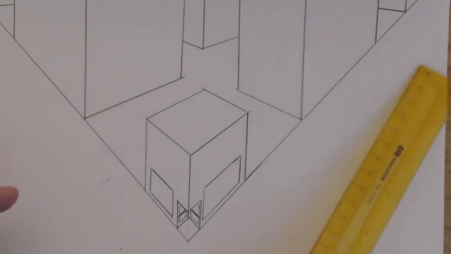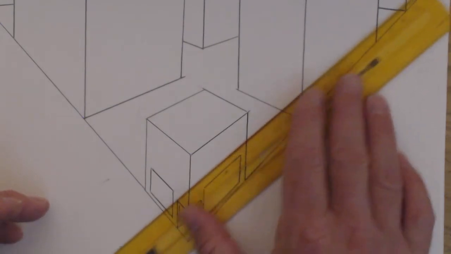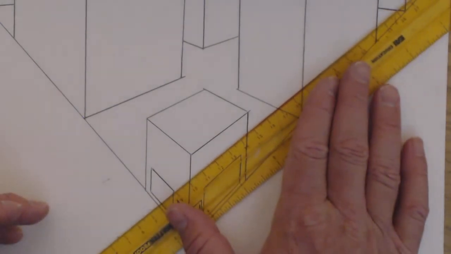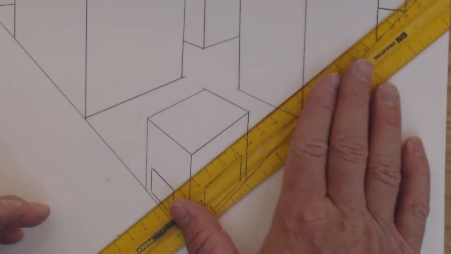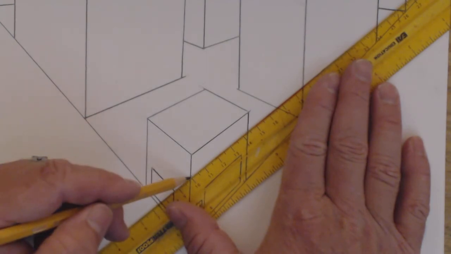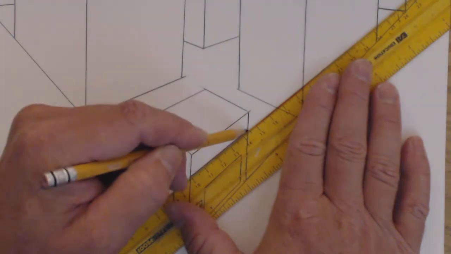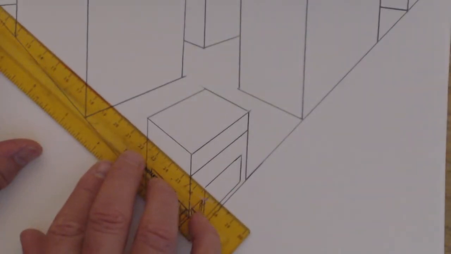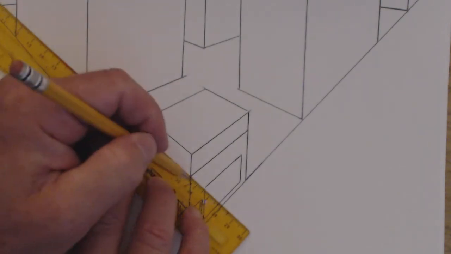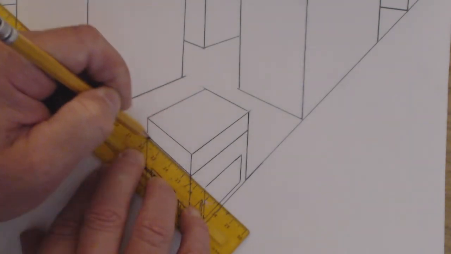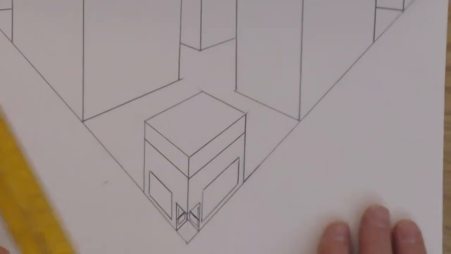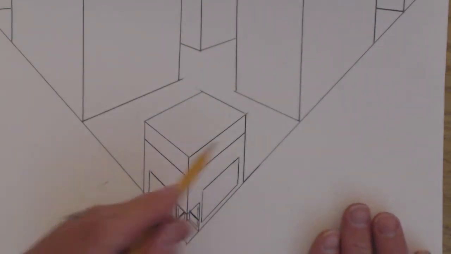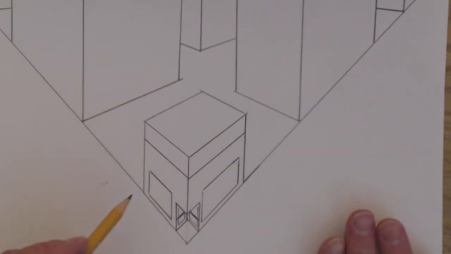size. Now, across the top of the building, we can put a sign. So I'm going to go back to the right vanishing point from the center line of the building. Go like this. And then I'm going to go to the left, right where that line meets. Like that.